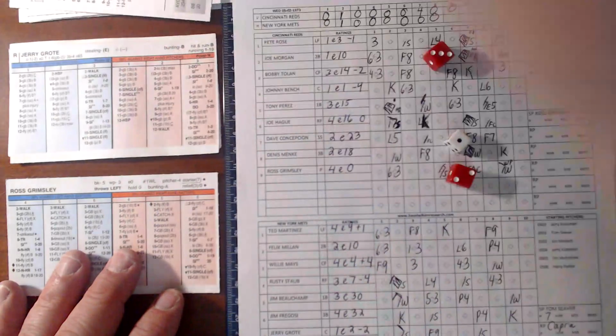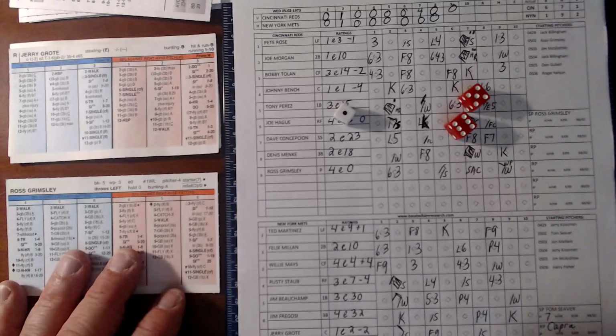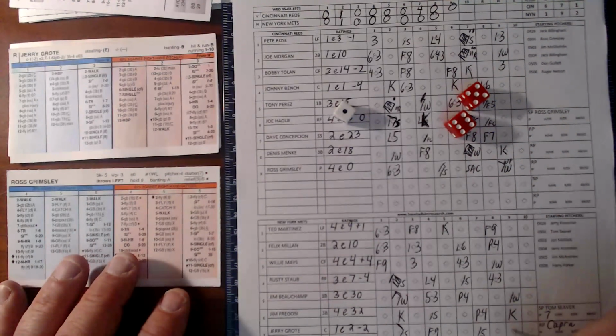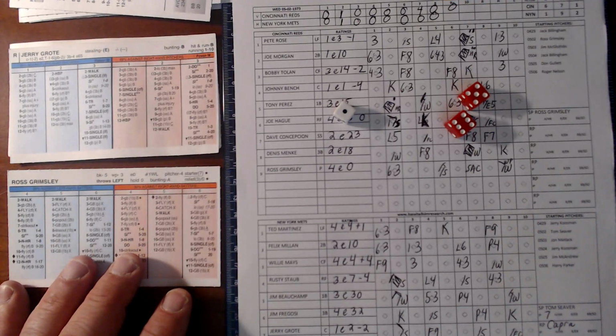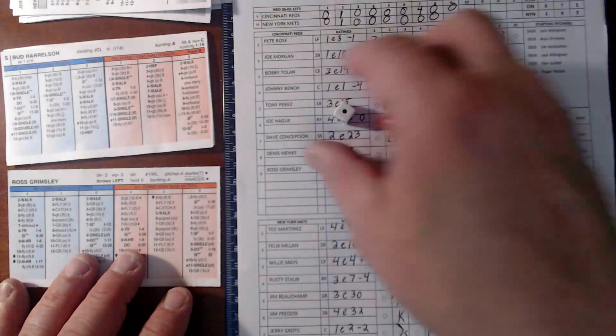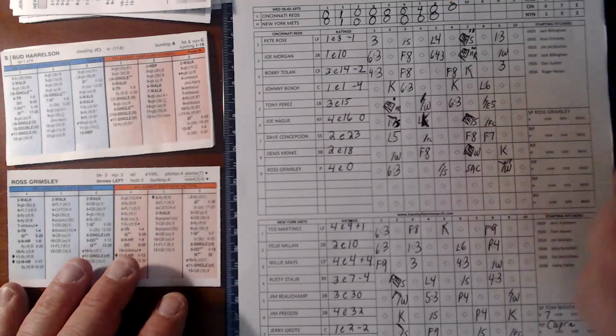Grote. 1-11 versus a lefty. Ground ball, third base B. So we've got a fielder's choice. Beauchamp out at second. 2 outs. Bud Harrelson's the hitter. We're going to keep him in there. Believe me, there's not many options that are going to be doing anything special.